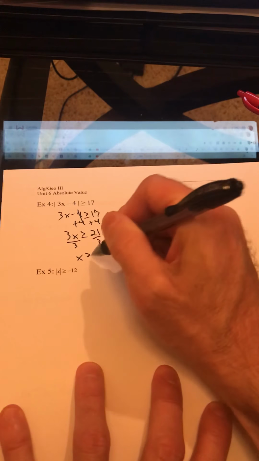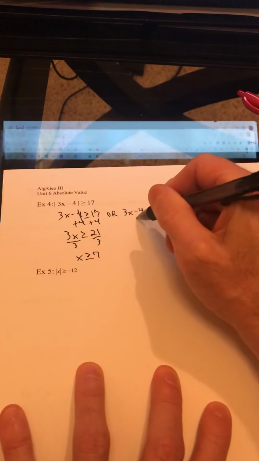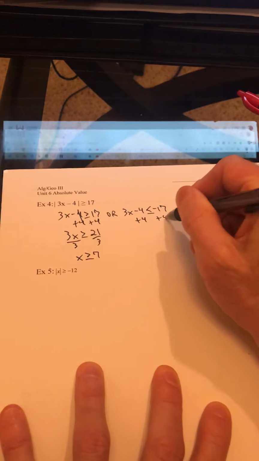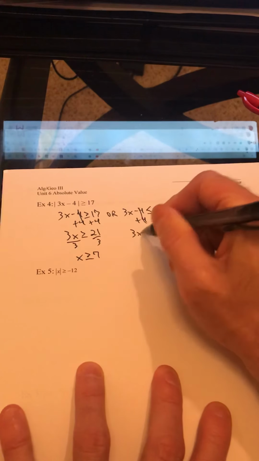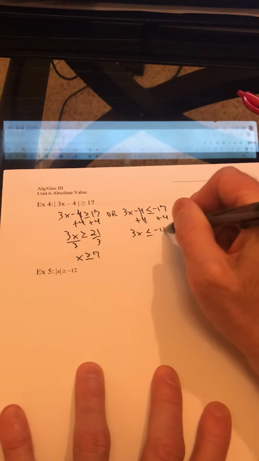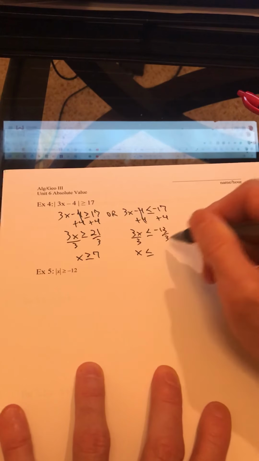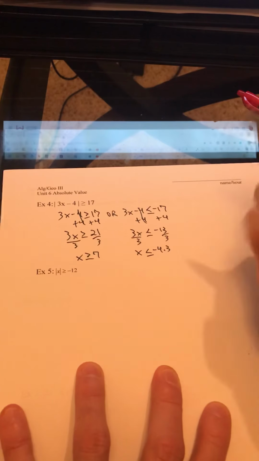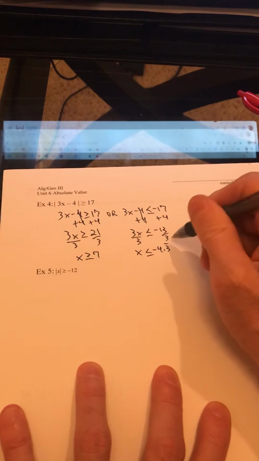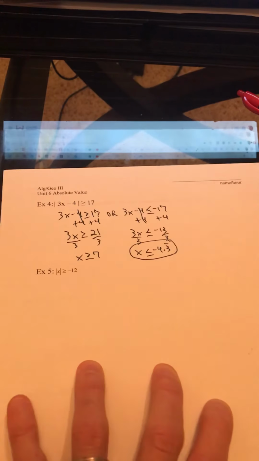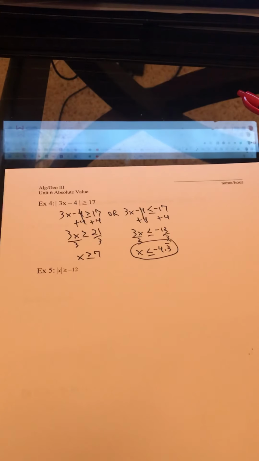So here x is greater than or equal to 7. Add the 4, and divide. This one does end up being a decimal. Certainly you can write the point repeating. If you just round it to negative 4.3, that certainly is fine as well.